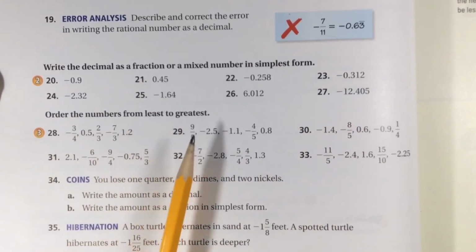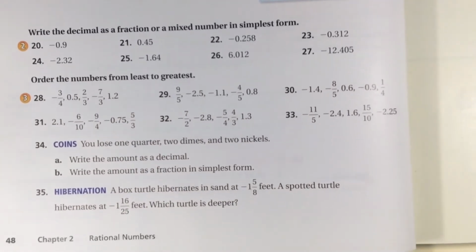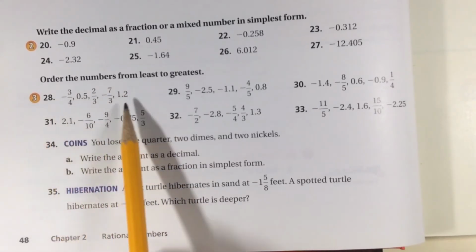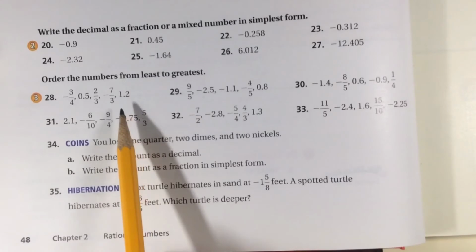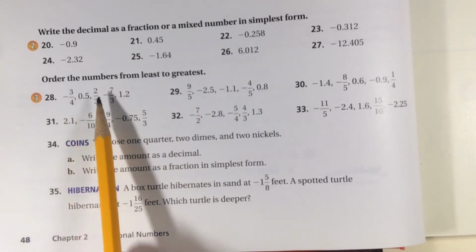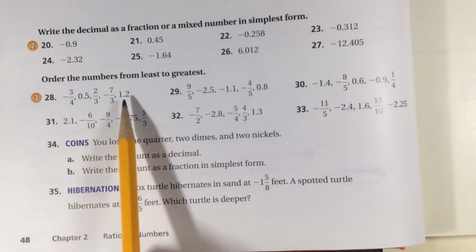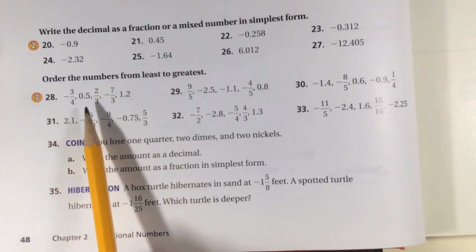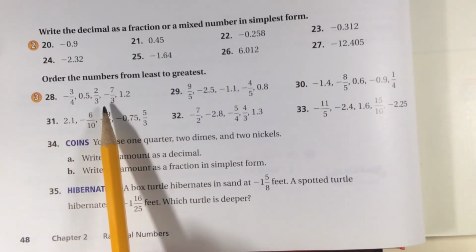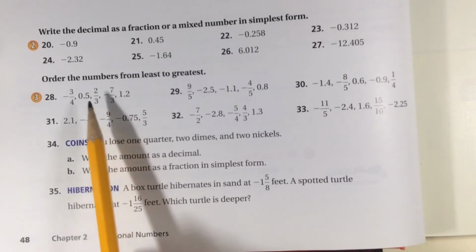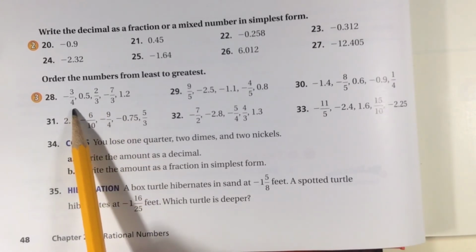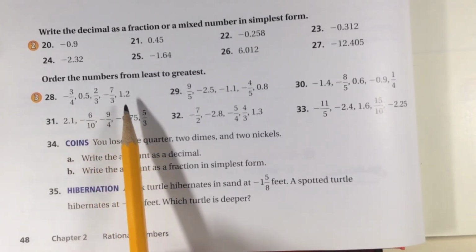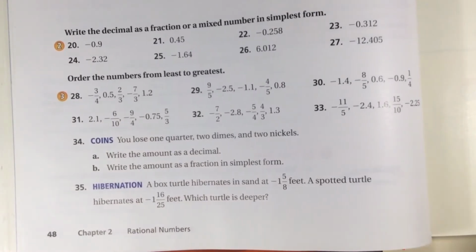Order the numbers from least to greatest. For these, you should write all of these as decimals. Write them all as decimals and then order the decimals. Once you order the decimals, then go back and put these numbers right here in order from least to greatest. When you do that, for number 28, going from least to greatest would have been negative 7/3, then negative 3/4, 0.5, 2/3, and the largest would have been 1.2.